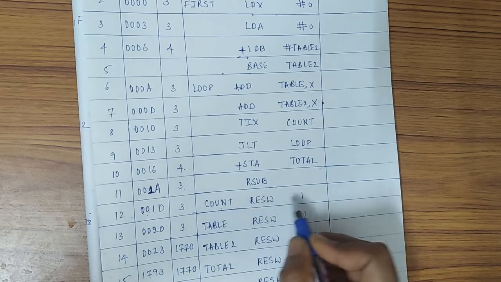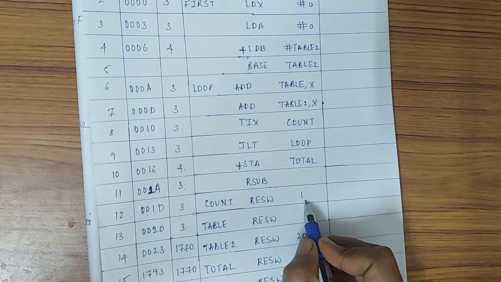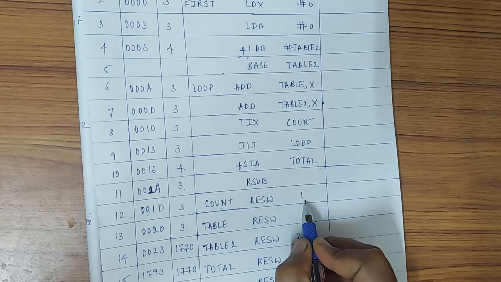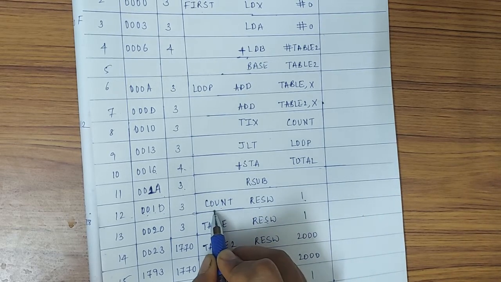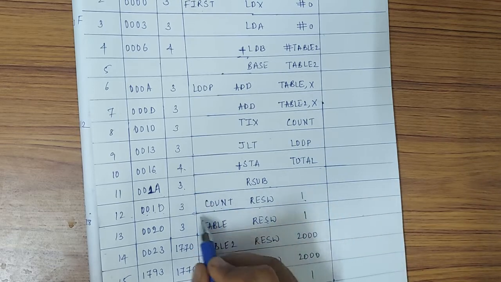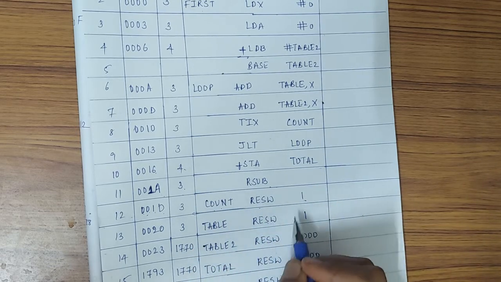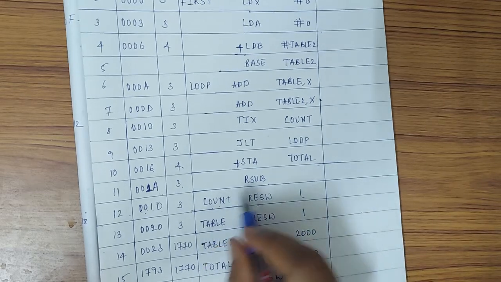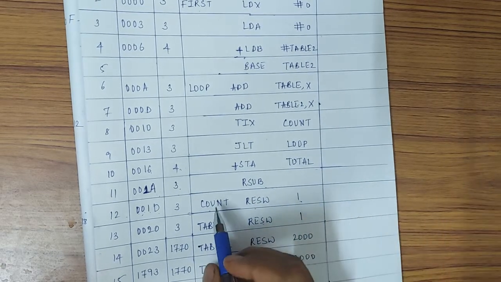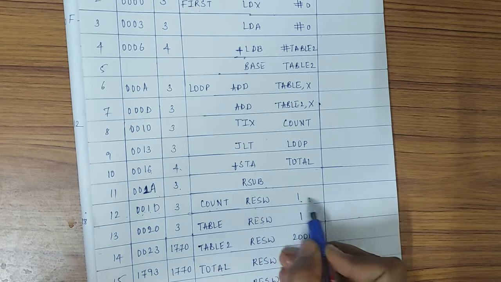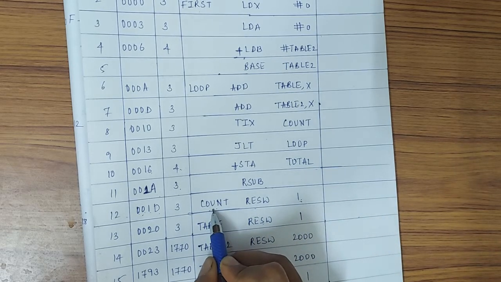This is a variable COUNT that occupies one word. We are going to reserve one word of location to this variable COUNT. That is the meaning of this statement. There is no need for representing it in any format. These are all declarative kind of statements. So we are going to reserve one word for this variable COUNT.